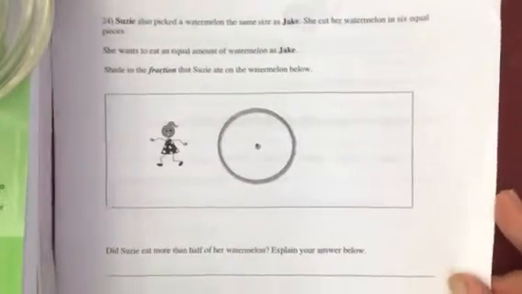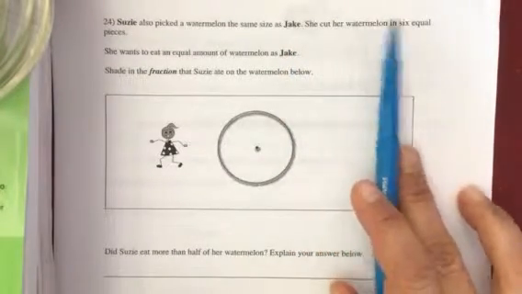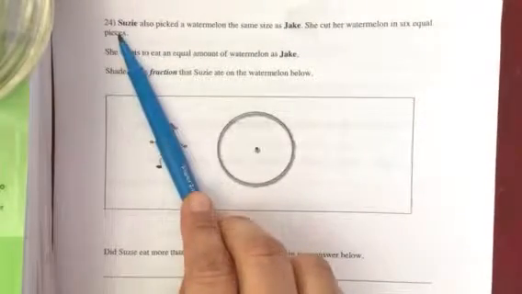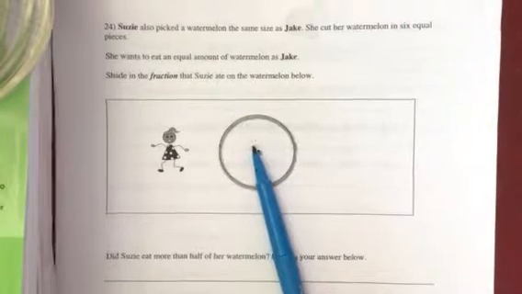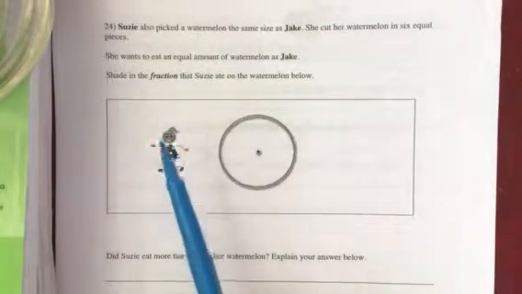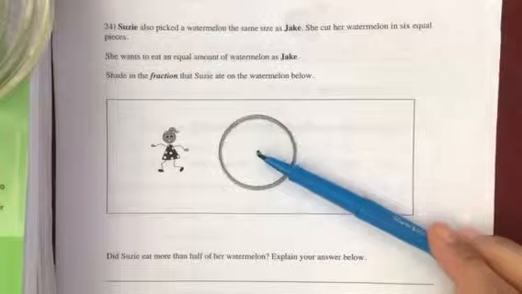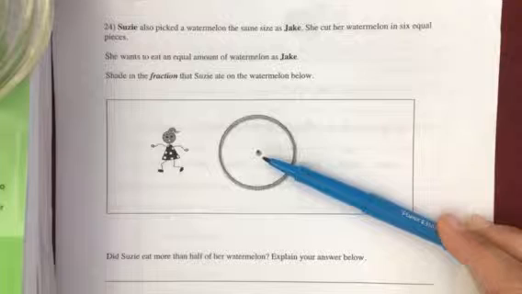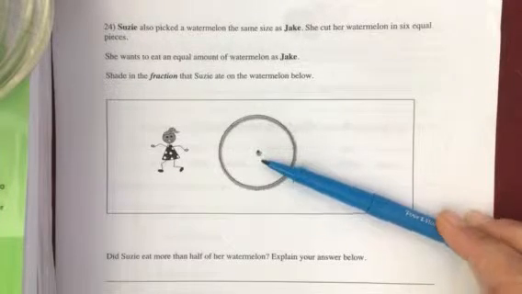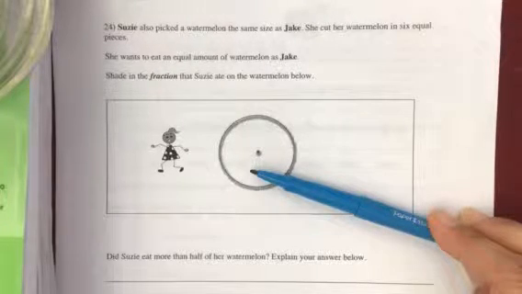And then Susie also picked a watermelon the same size as Jake. She cut her watermelon in 6 equal pieces. So come down here and cut Susie's watermelon into 6 equal pieces. She wants to eat an equal amount of watermelon as Jake. So you need to shade in the fraction that Susie ate on the watermelon below. Remember, Jake cut his into thirds. Susie cuts hers into sixths. So you are going to be shading the amount of watermelon that Susie needs to eat the same amount that Jake ate.